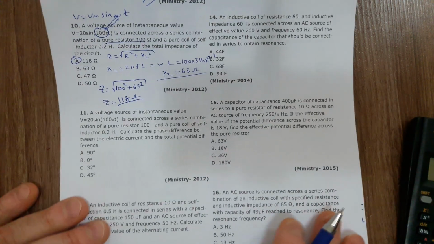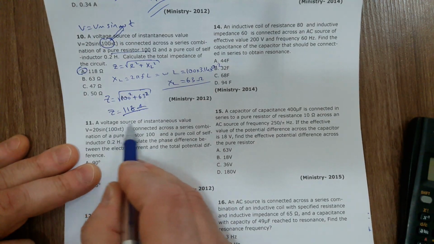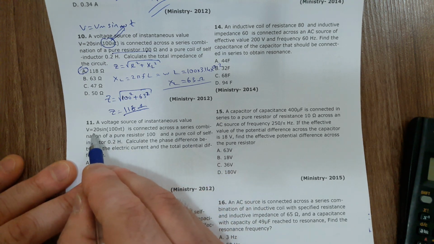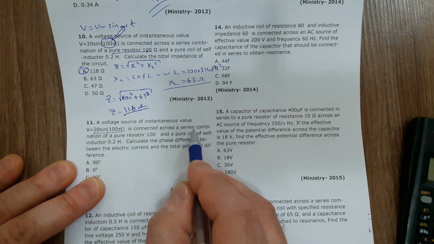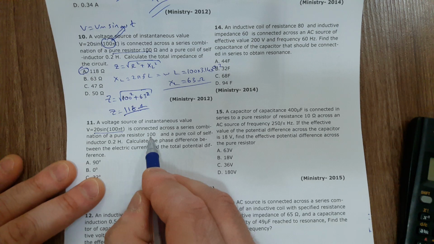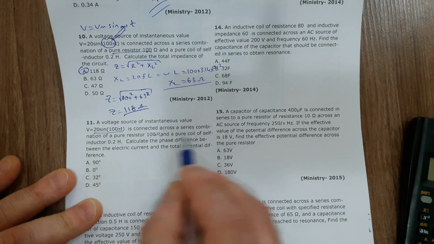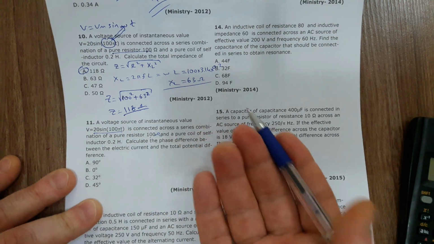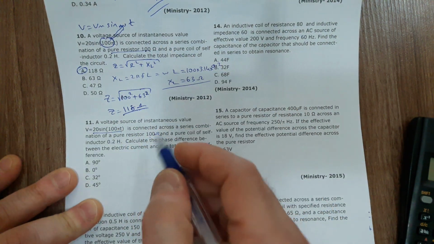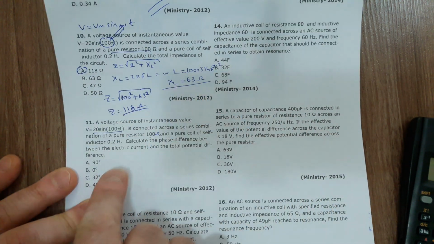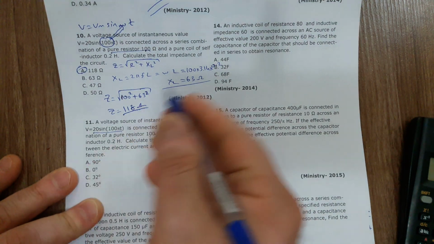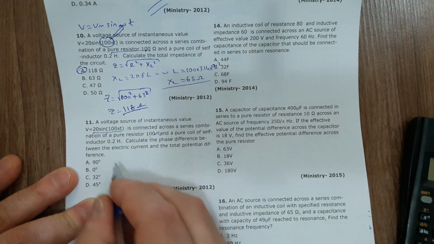And question number 11. A voltage source of instantaneous value is connected across a series combination of a pure resistor of 10 ohm and a pure inductor of 0.2 H. Calculate the phase angle difference. Again, this is the same question, but here total impedance was asked, and now the phase angle difference is asked. So we will use the same numbers here.